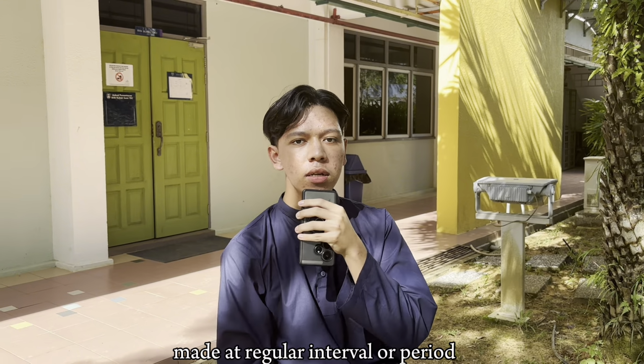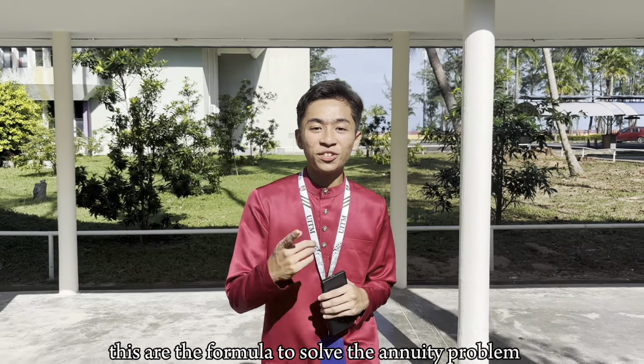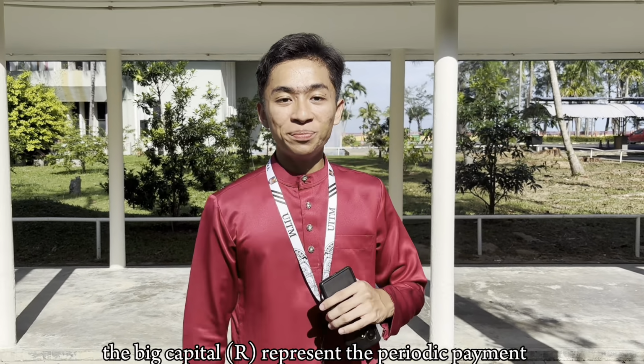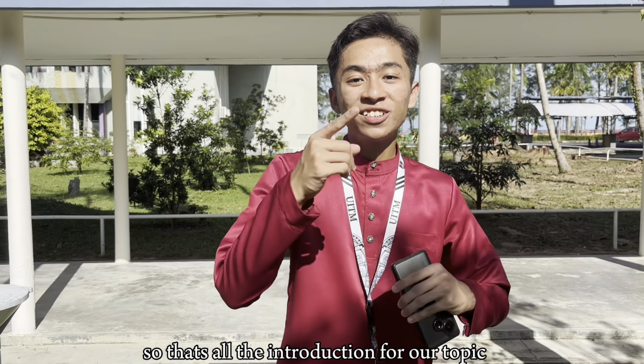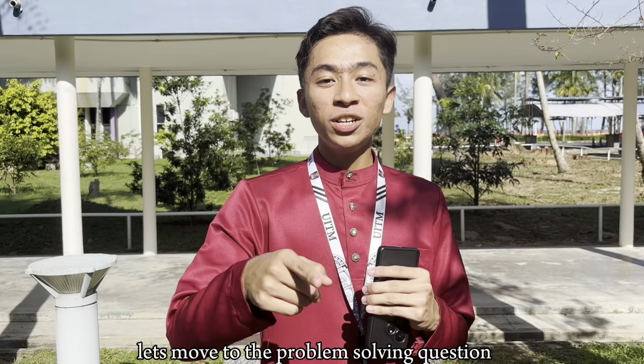Okay, next up we will move to annuity. Annuity is a series of equal payments or deposits made at regular intervals or periods. These are the formulas to solve the annuity problem. We have the future value of interest and annuity. The big capital R represents the periodic payment. So, that's all the introduction for our topic. Let's move to the problem solving questions.